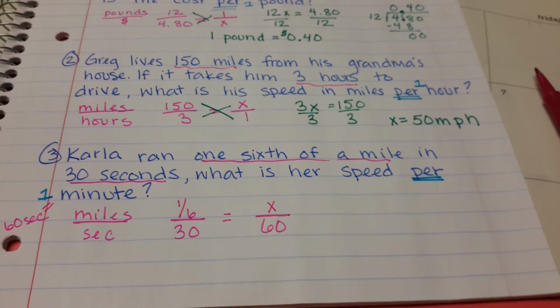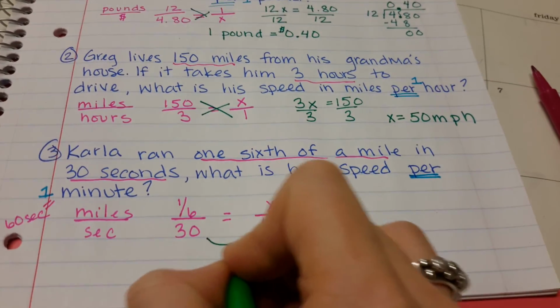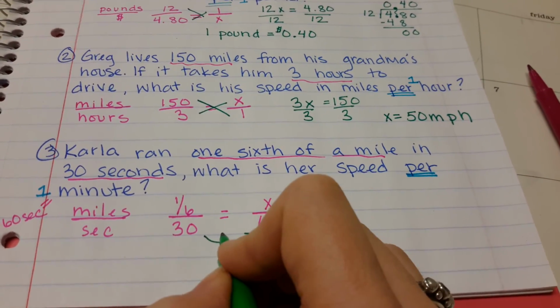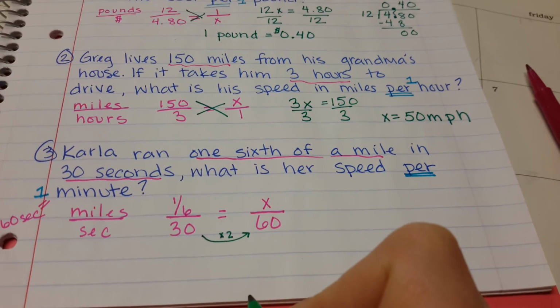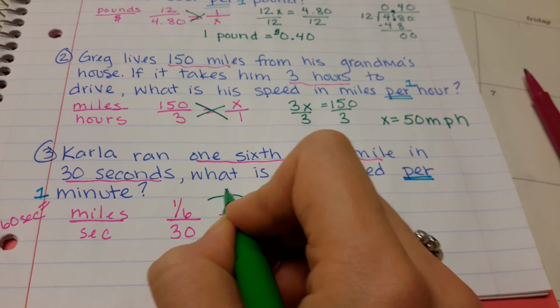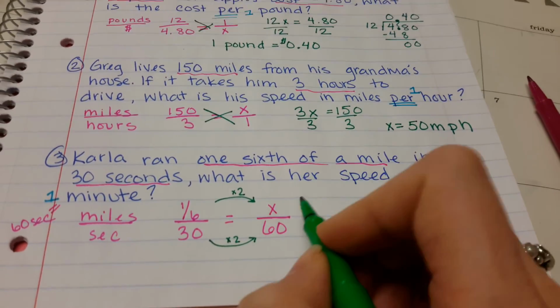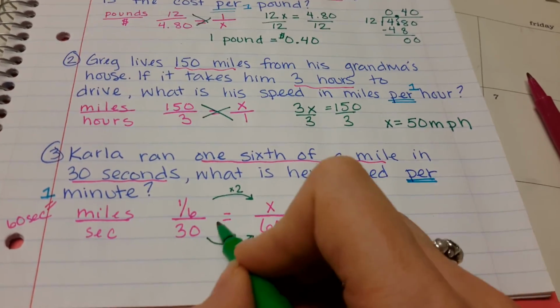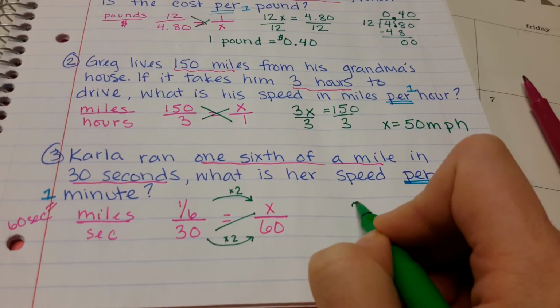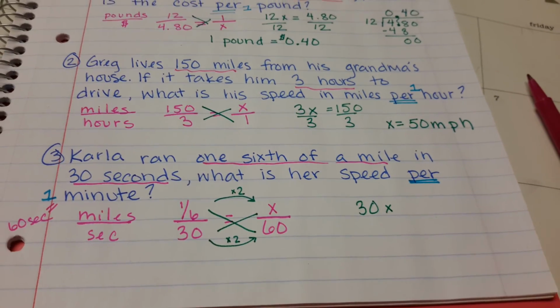We can cross multiply. We might also see the shortcut here. Some of us might realize that 30 times 2 is 60. So we can go ahead and multiply the top number times 2 as well. I'm going to cross multiply just to show us. 30 times x is 30x. 1/6 times 60.